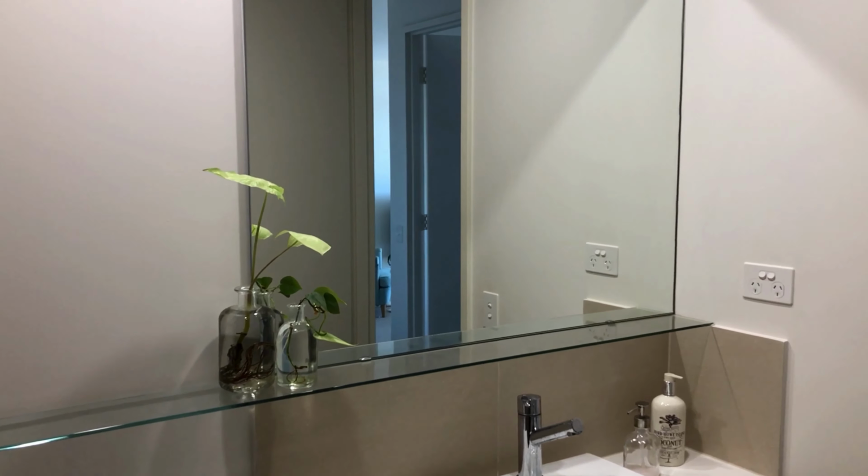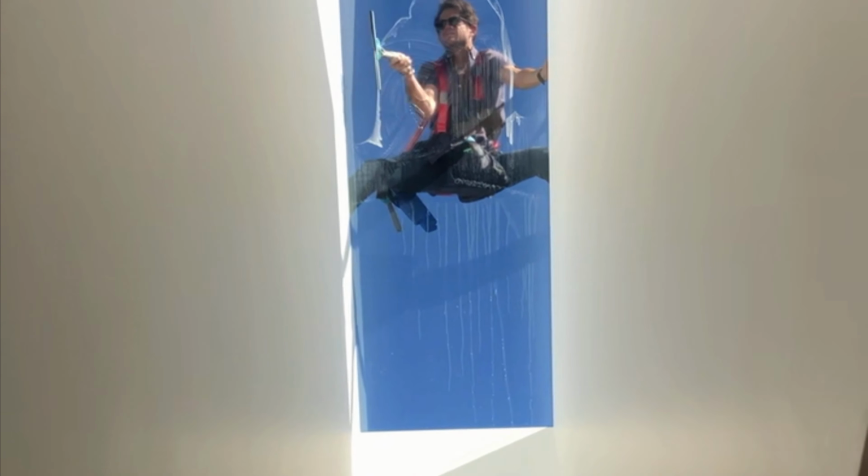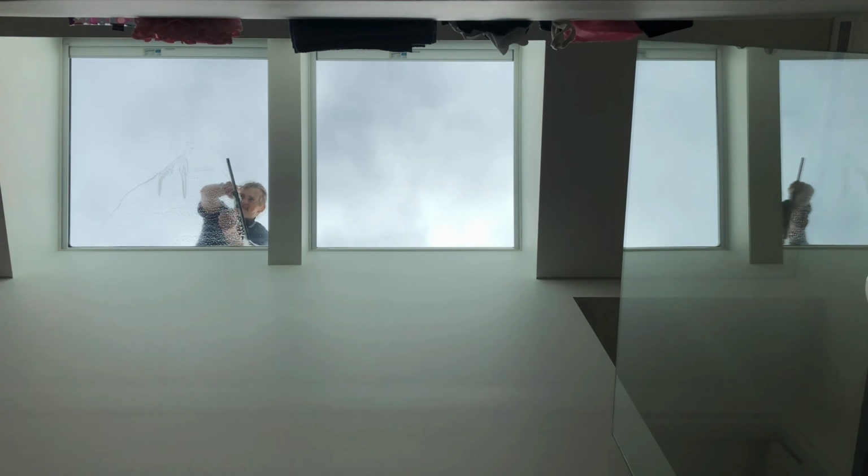We're also more than happy to clean your internal windows or internal mirrors, usually found in bathrooms. And do you have any of those hard to reach skylights? Please leave it to us, the experts. We'd love to help you.